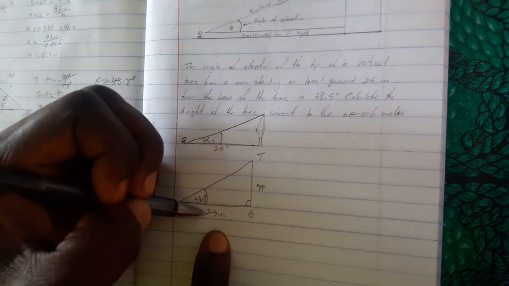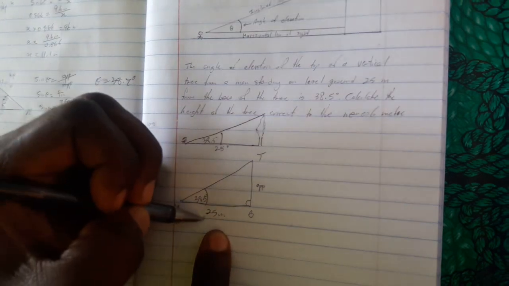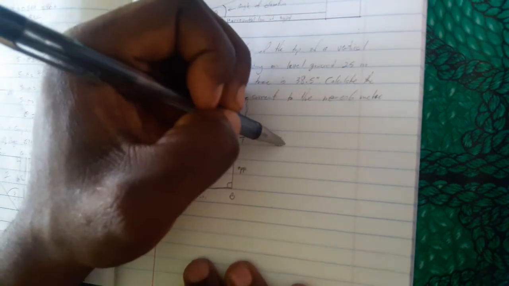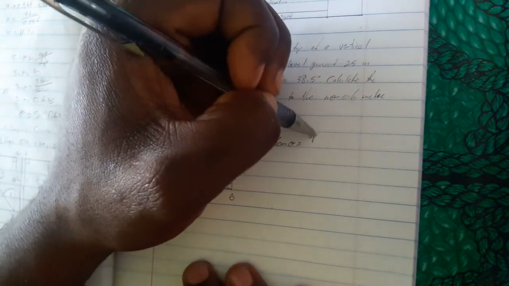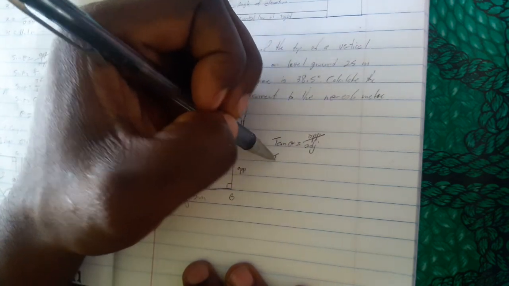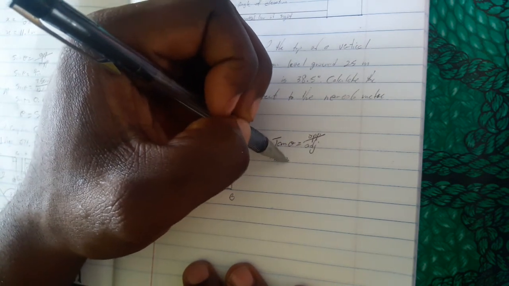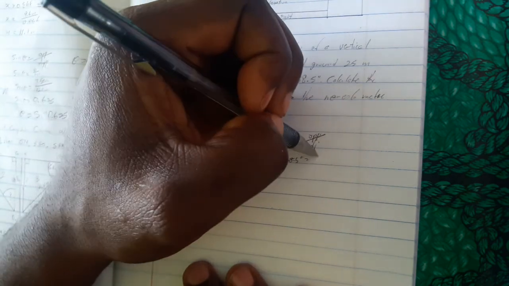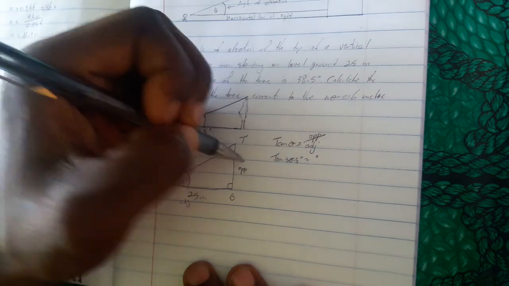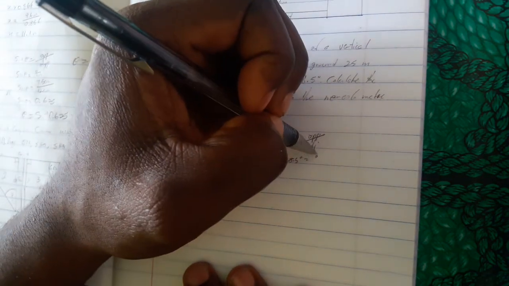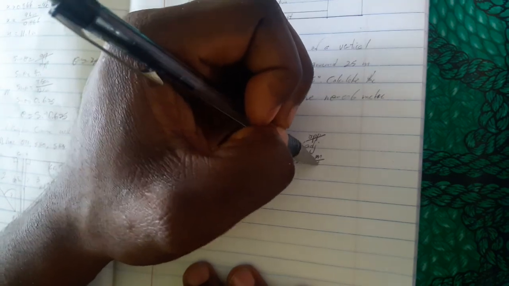The ratio that includes opposite and adjacent is tan. So tan theta is equal to opposite over adjacent. So tan 38.5 degrees is equal to the opposite side, which is m, over t.